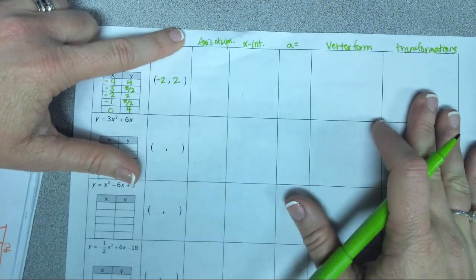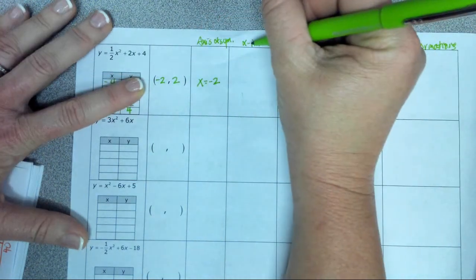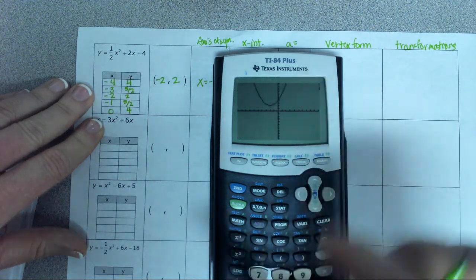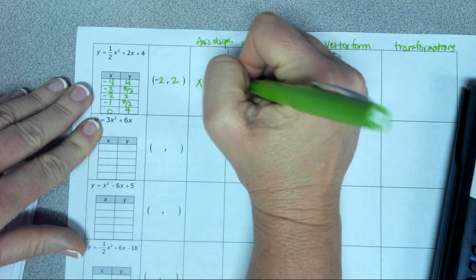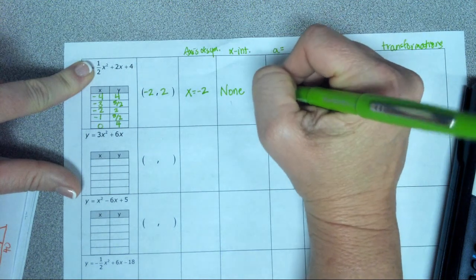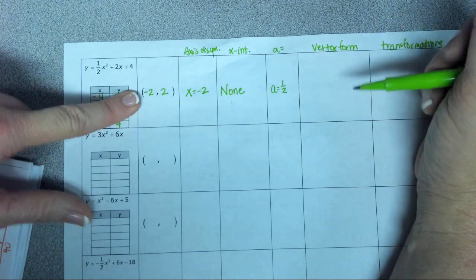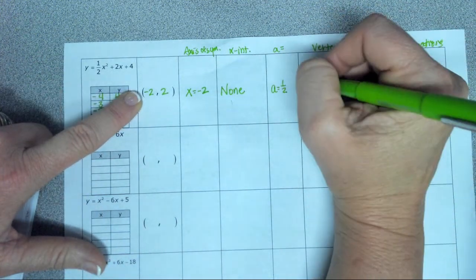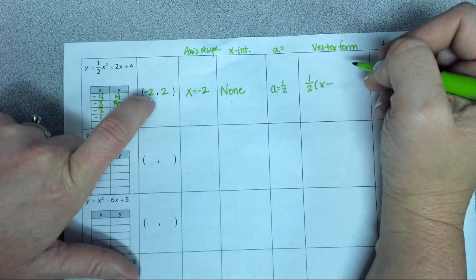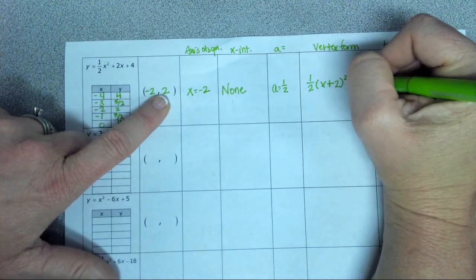So again, my axis of symmetry is going to be my x value of my vertex. So that's x equals -2. My x-intercepts, let's see if it crosses my x-axis. So when I graph it, I see that it does not. So that would be none. My a value, remember that's always going to be the value in front of the x squared. So that's a equals 1/2. So now I can write my vertex form using my a value and my vertex that I have here. So that's going to be 1/2 times x minus, and since my h value is negative, this is going to become a +2 squared and then +2.